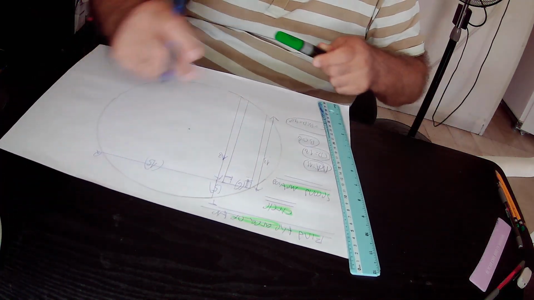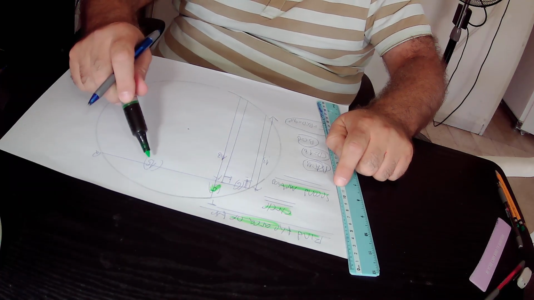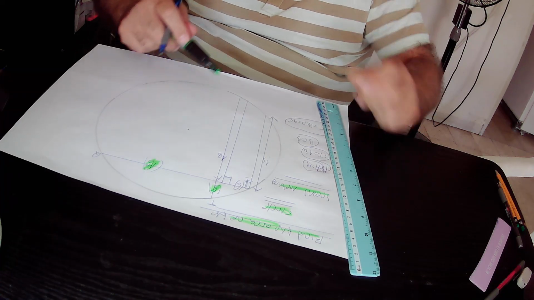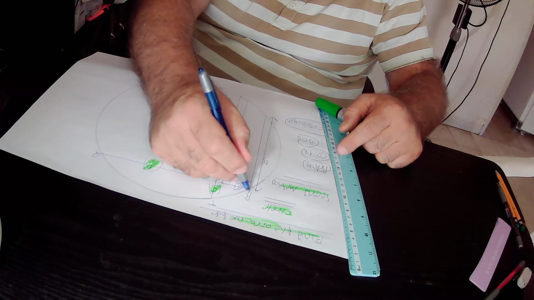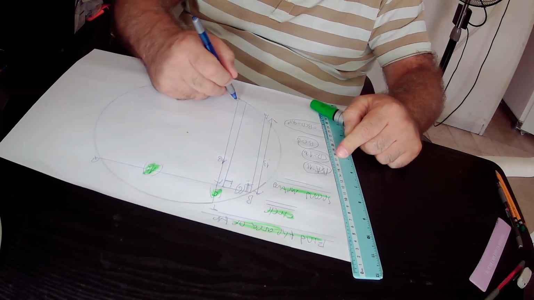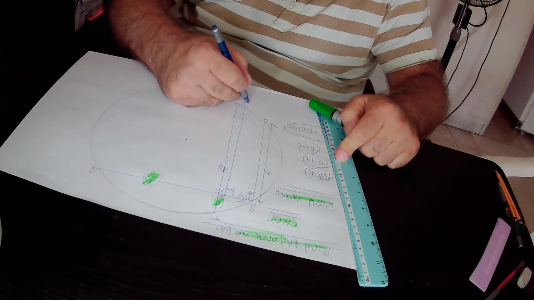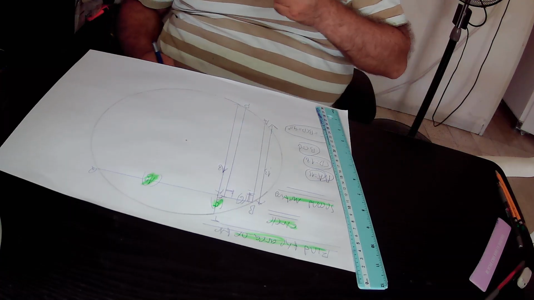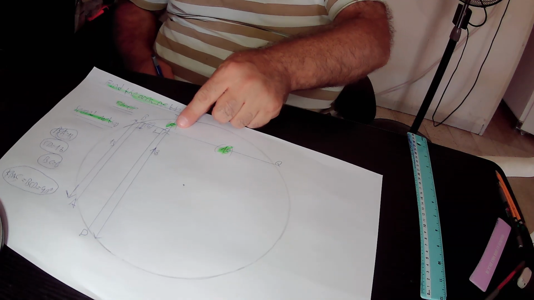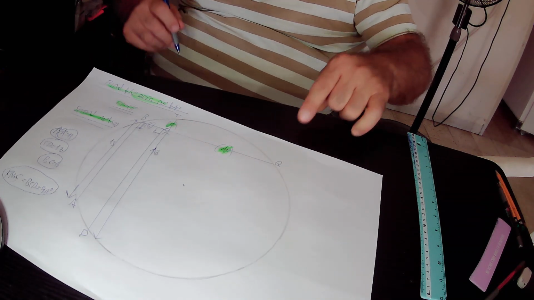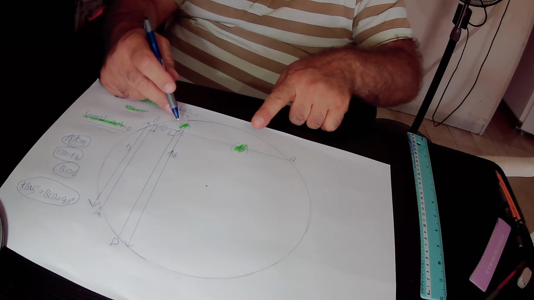In the second method, we can use the things that we already found out. In the first method, we have already found out that TC equals 5 units in size, and CQ equals 15 units in size.